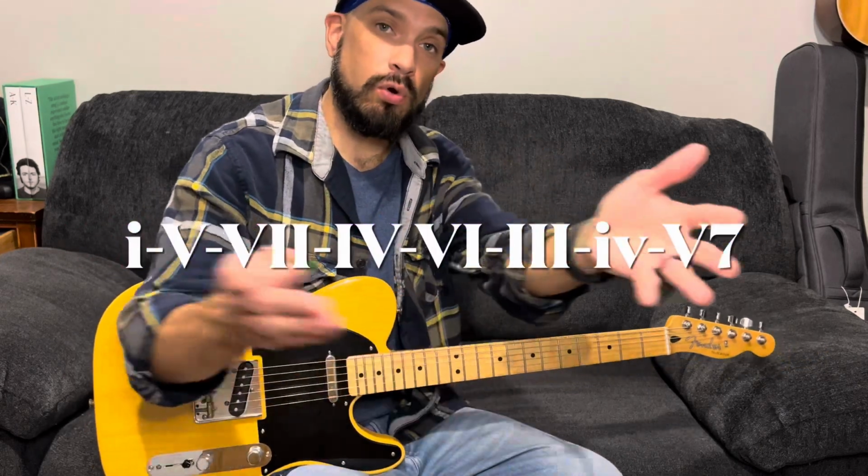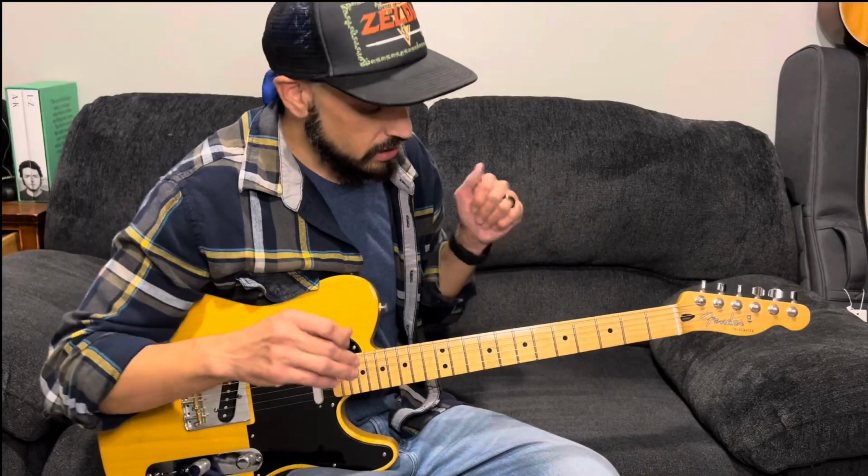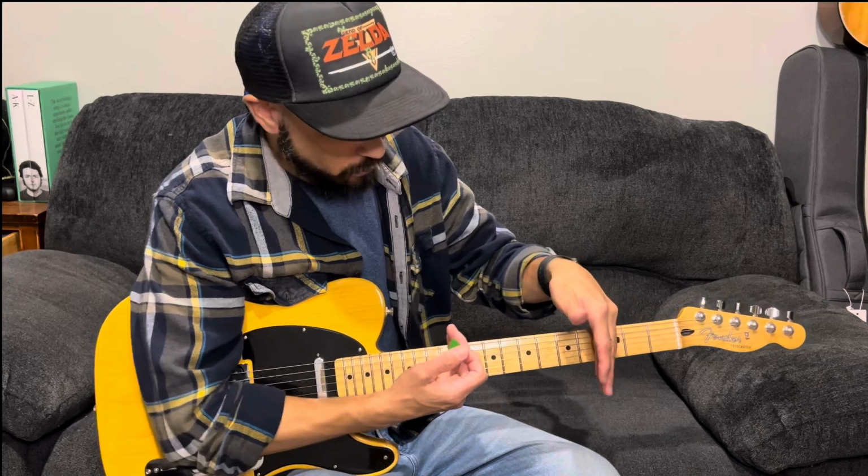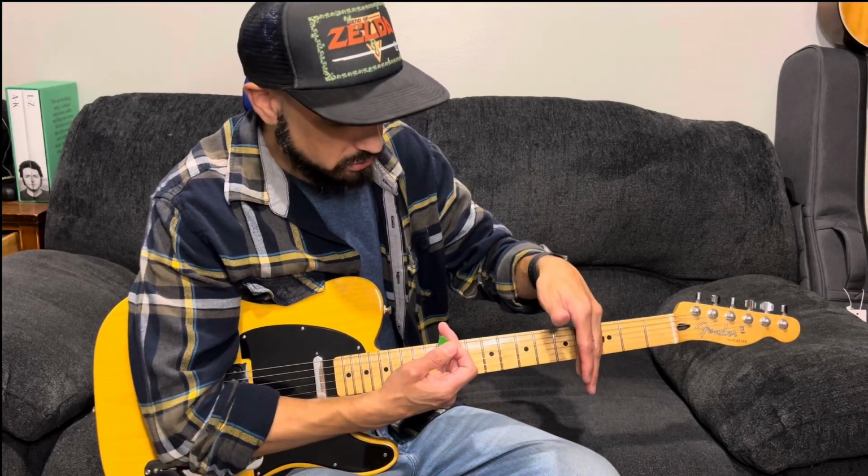So if you didn't get that, all the chords to this are going to be in the description. And I'm going to go ahead and throw up the chords in numeral format right here. So the next thing we're going to do is take those chords that we learned and translate those into different inversions and different triads. So we're going to kind of stick around this area of the fretboard here to do that.